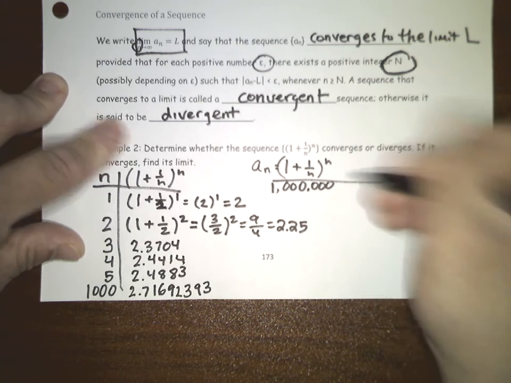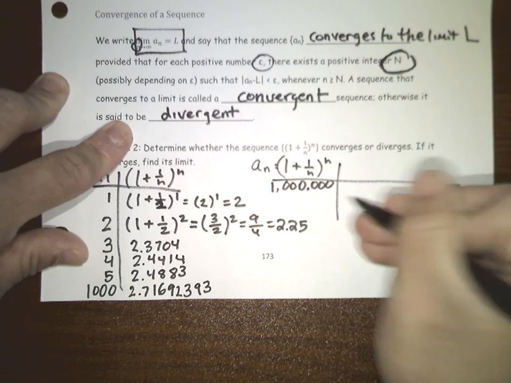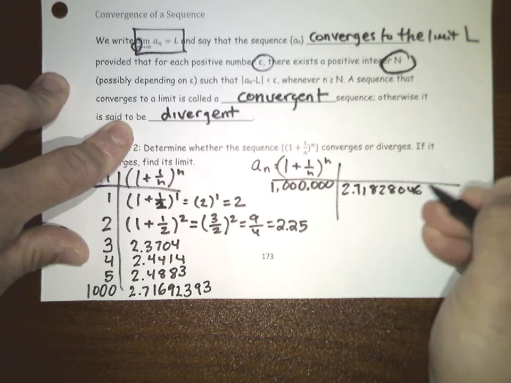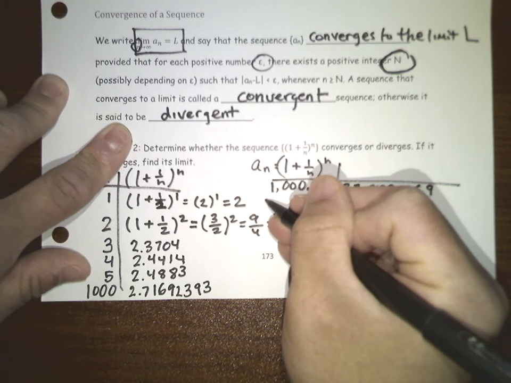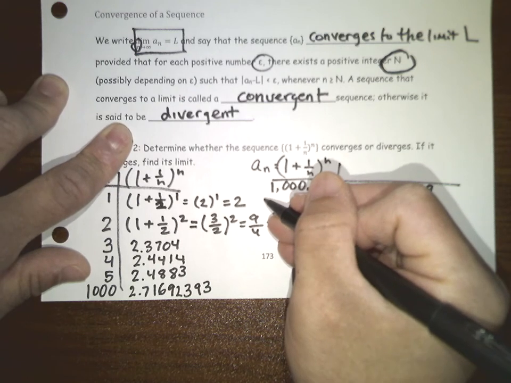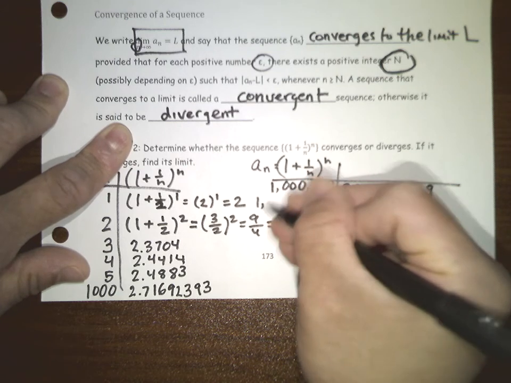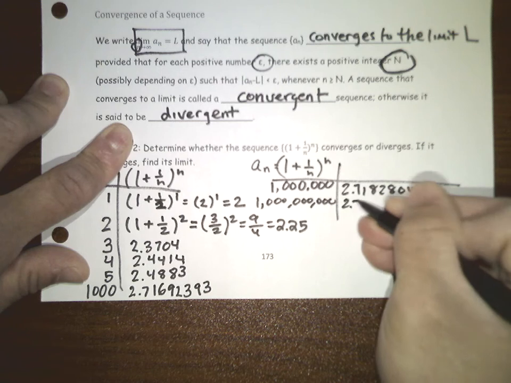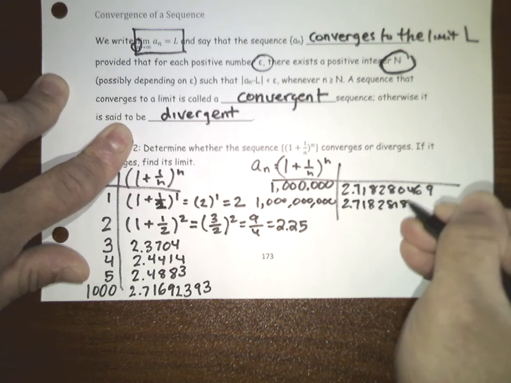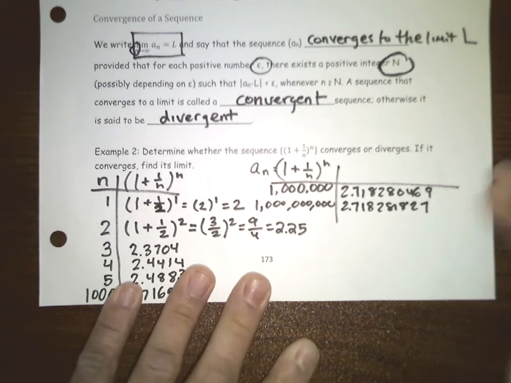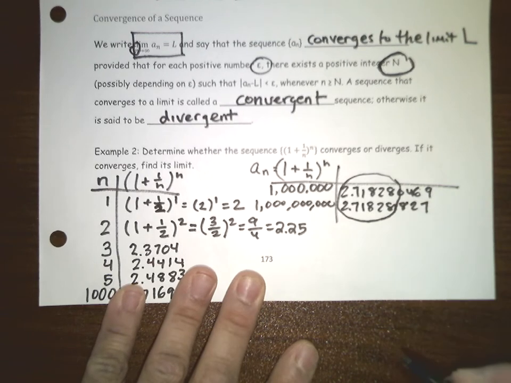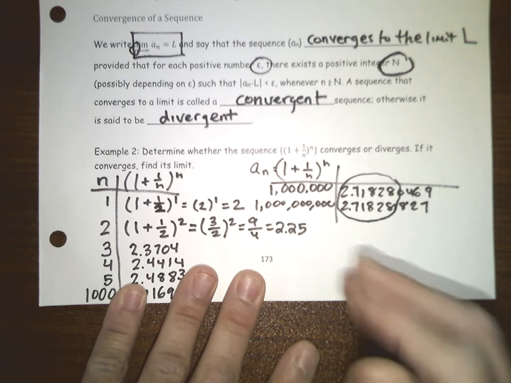if I substitute in a million for n, I would get 2.718280469. And let's try a billion, 10,000,000,000. So I get 2.718281827. So you see that this is closing in on some number, right? And that number happens to be e.